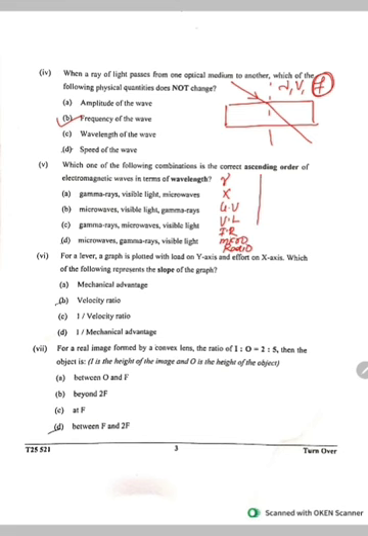So this is the increasing order of wavelength. In the question it asks for ascending order, which means we have to go from low to high. So gamma rays, then visible light, then microwave. So this will be the correct option.